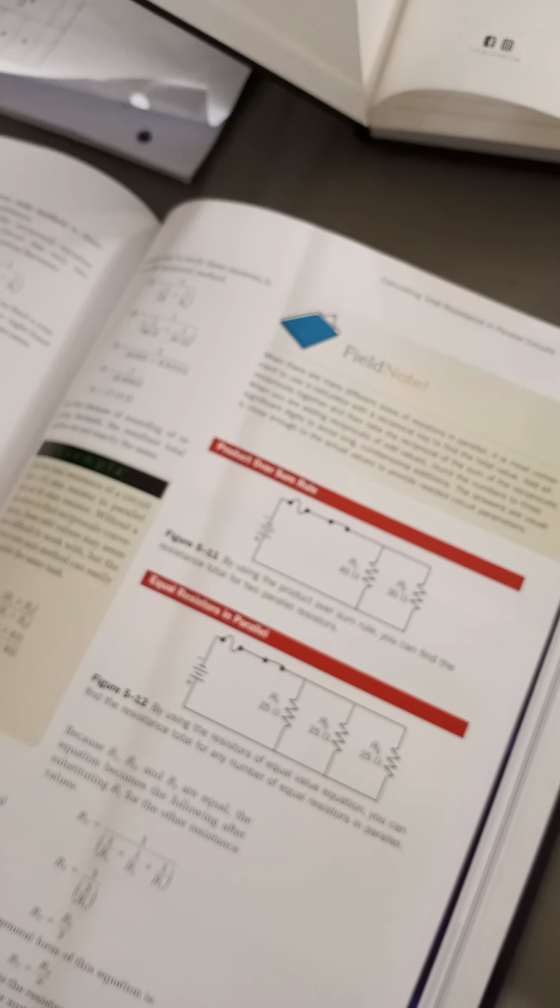Okay. We went over the product over sum method, and the reciprocal method. We went over some of this stuff already.